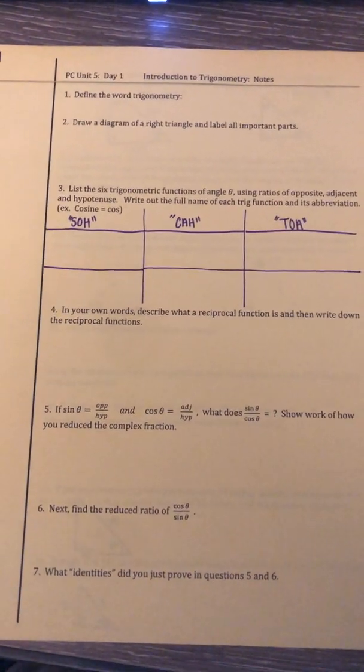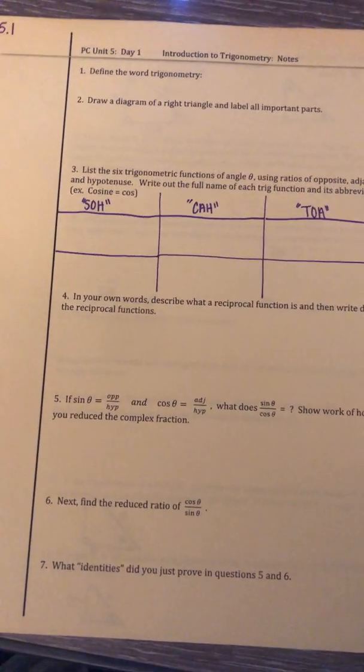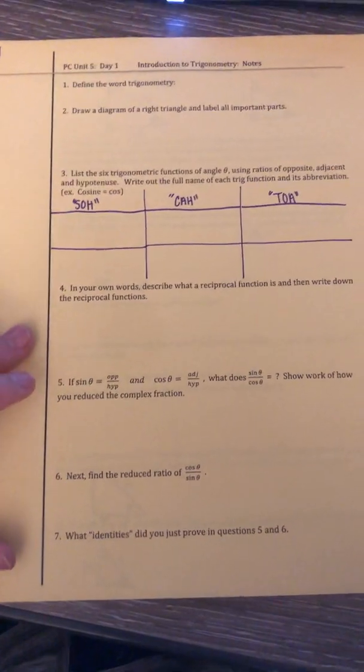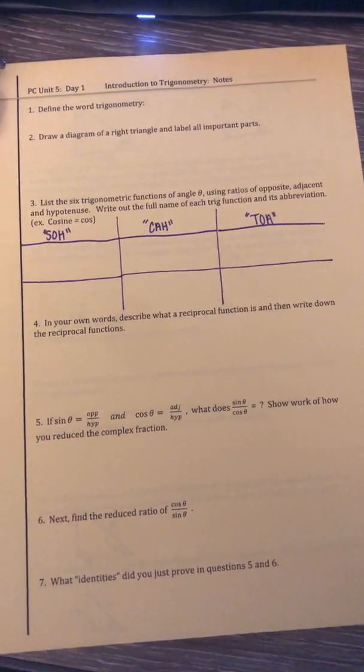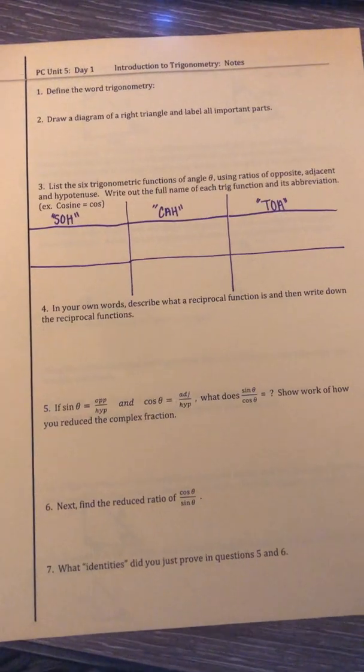Hey guys, welcome to Unit 5. This is going to be trigonometry. So I'm going to start with taking a couple of notes. There's going to be a little bit of writing here, and then we'll go on to working a couple of examples. So first, let's define the word trigonometry.